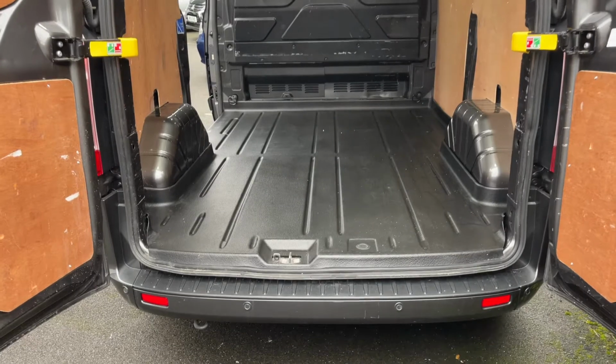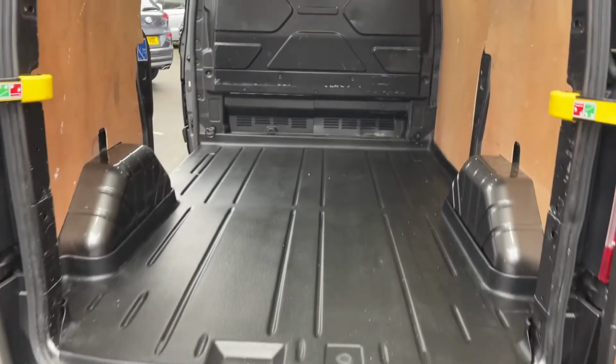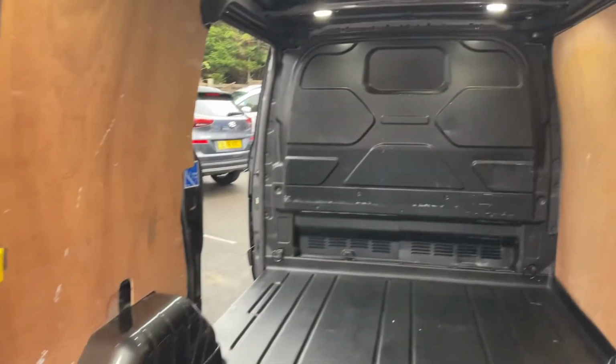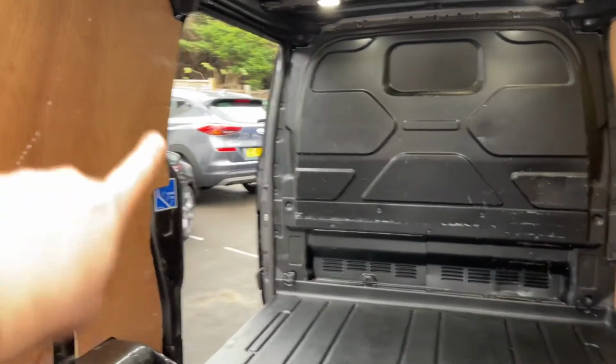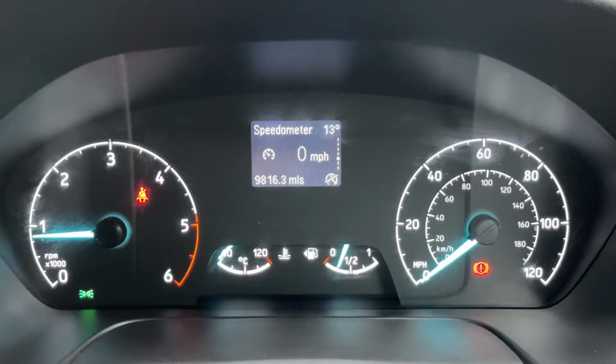As we approach the back of the van, you can see we have reversing sensors. It's all been ply lined, as you can see. We also have that full metal bulkhead and sliding side door access here as well.